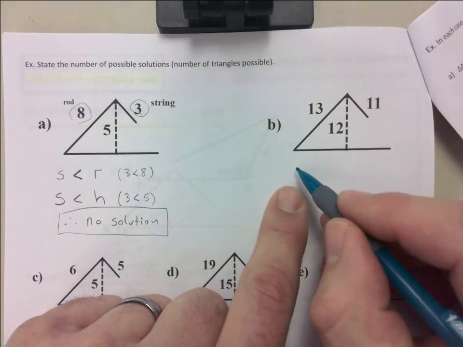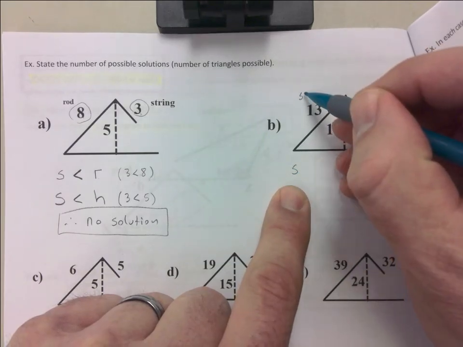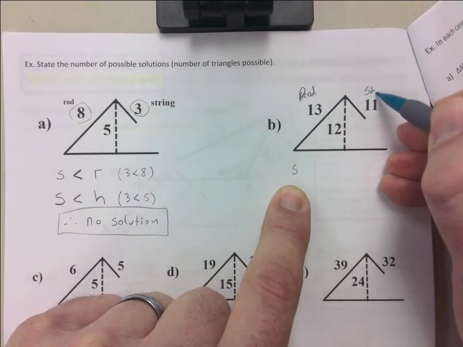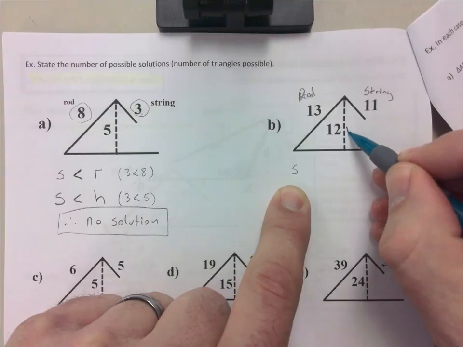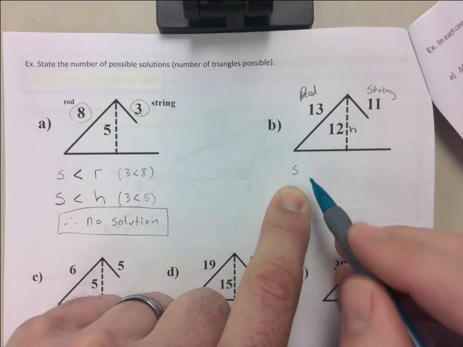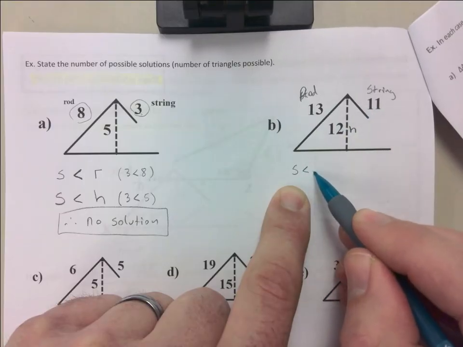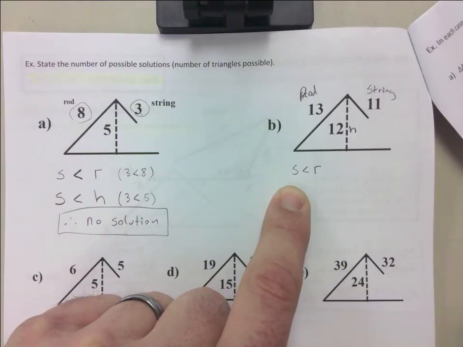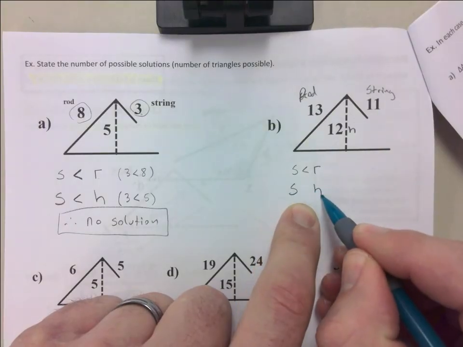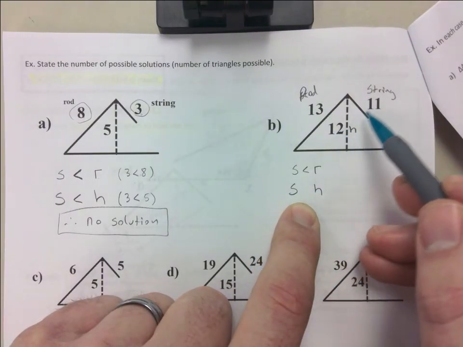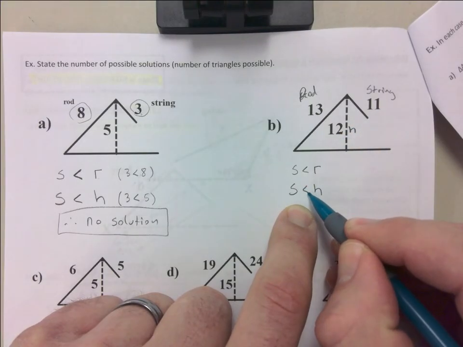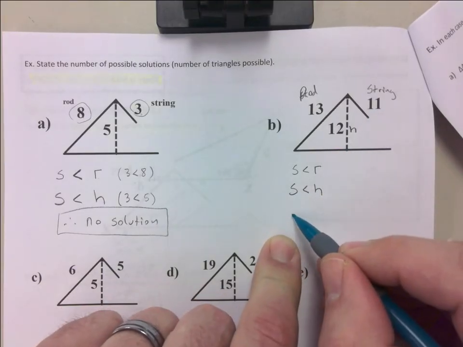Let's do one more here. This is string. Sorry. Rod and string. This is the height. So let's compare the rod and the string first. The string is less than the rod. That's conclusion number 1, which means now you need to compare the string and the height. What can we conclude about the string and the height? It is less again. Therefore, no solution.